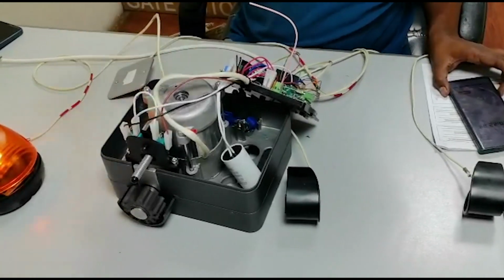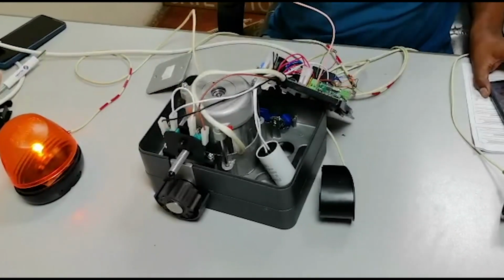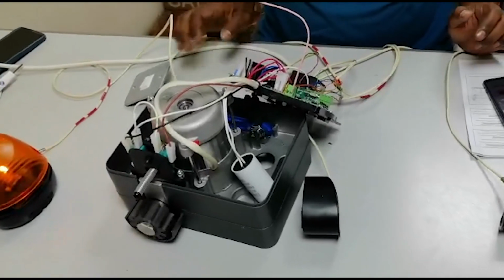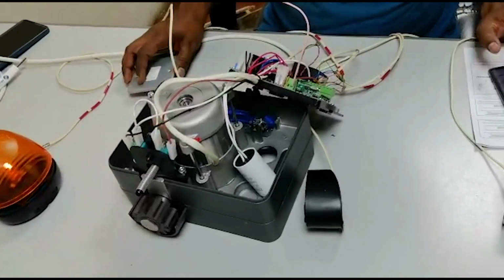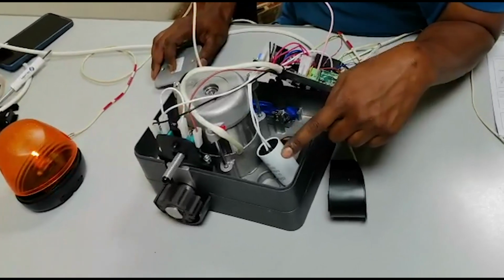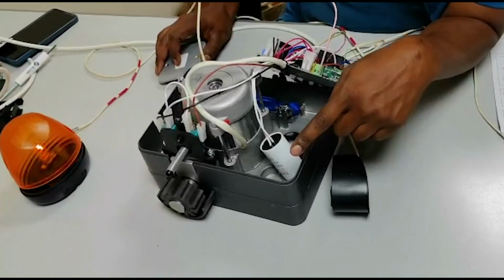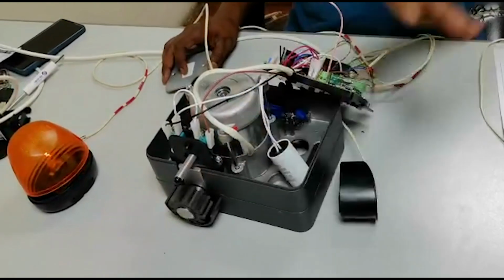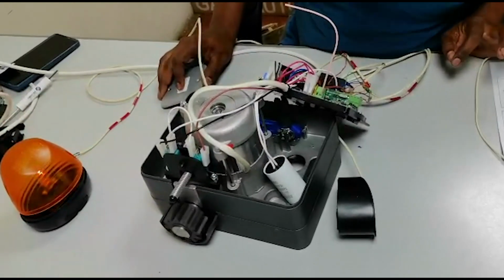The gate will again close. Suppose at this position you need it to slow down. So what you do, from 30 cm, just 30 cm, we press again.